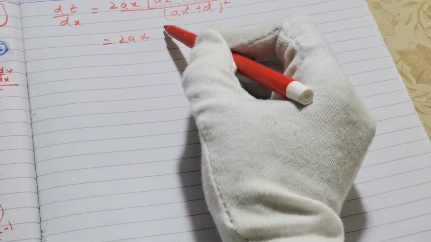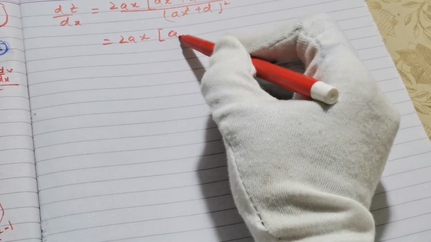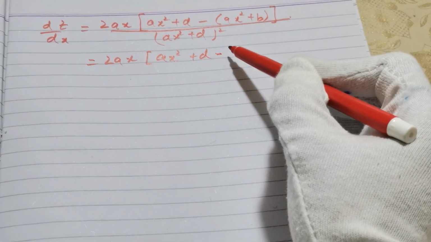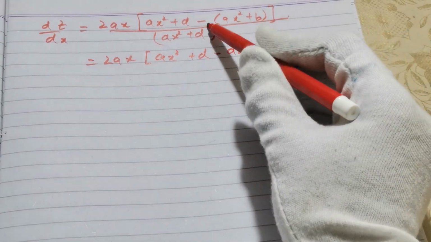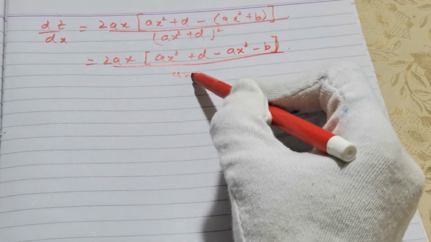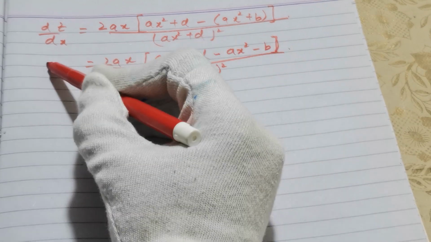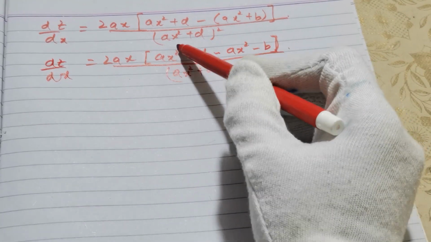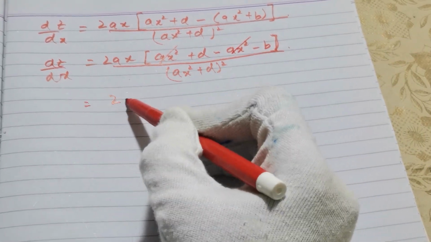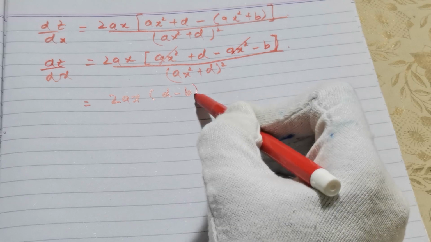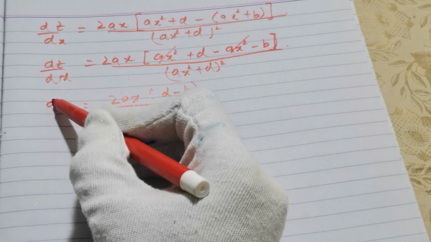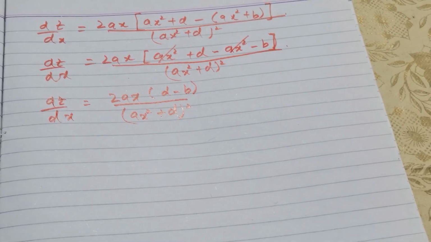Now 2ax times ax square plus d, plus minus ax square, minus plus minus b, whole divided by ax square plus d whole square, dz by dx. Now ax square and minus ax square cancel each other. What is left? 2ax into d minus b whole divided by ax square plus d whole square, dz by dx.